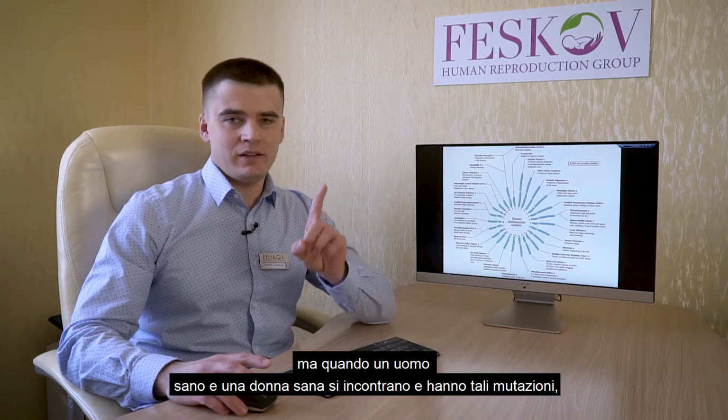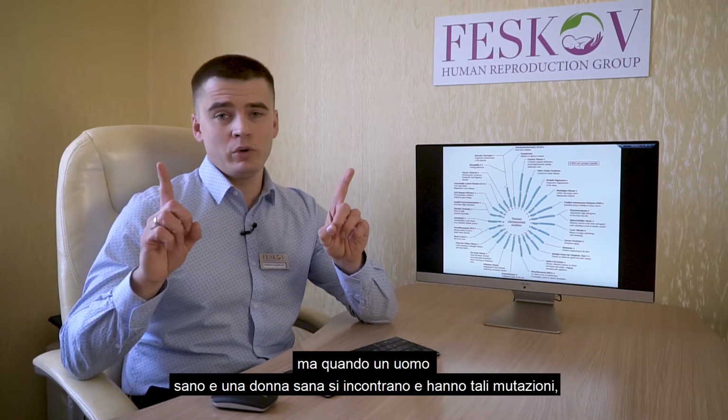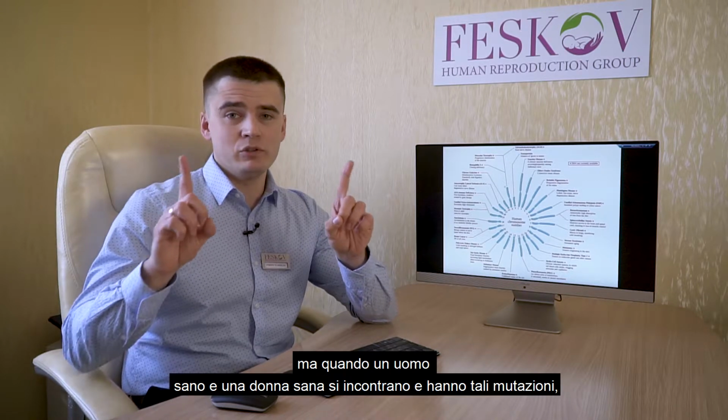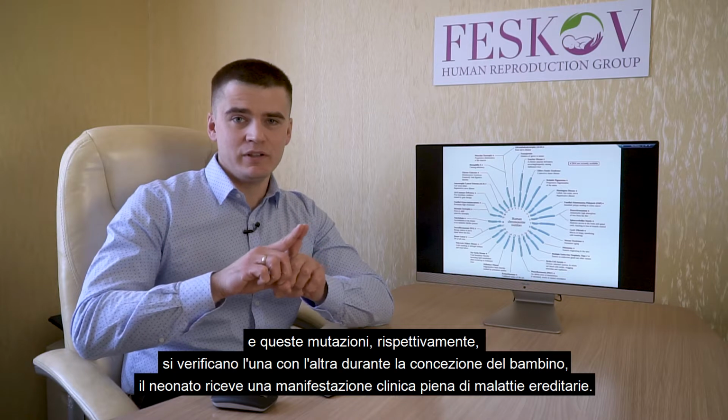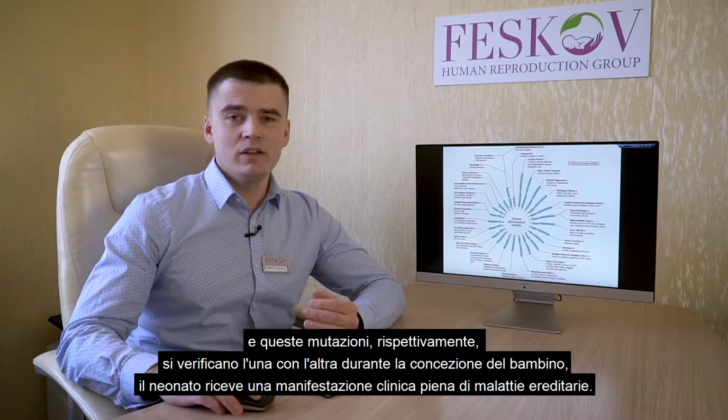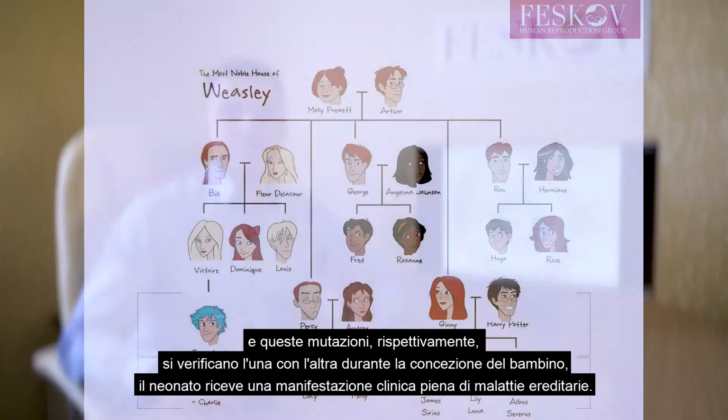But when a healthy man and a healthy woman who have such a sleeping condition meet together, and those mutations meet respectively in the newborn baby, it gives the baby the full expression of an inherited severe disorder.